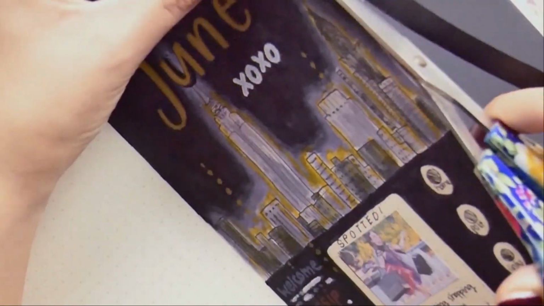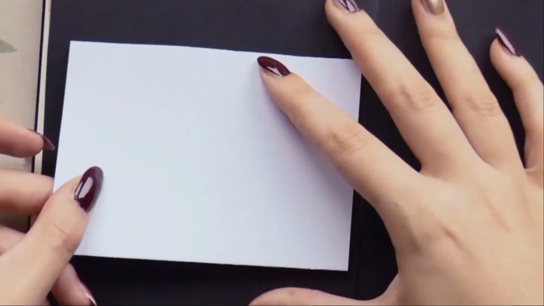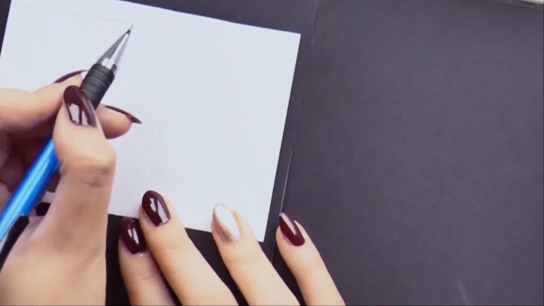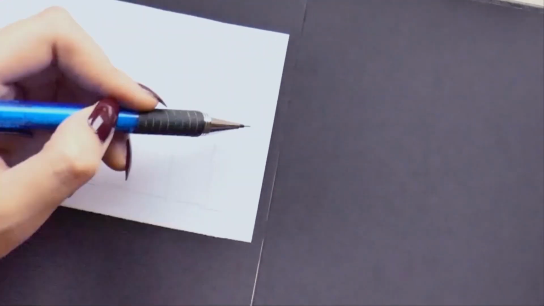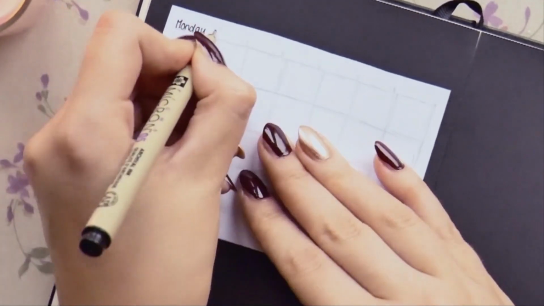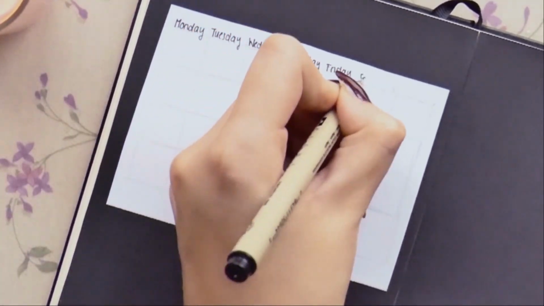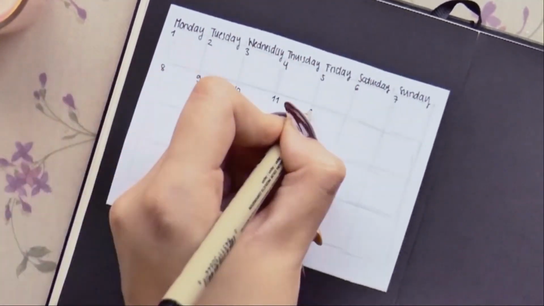And now we're coming to my two overview pages for the month, and this time I was smarter, because I took some black paper and actually stuck it into my bullet journal, and that was just much easier. And to do my little monthly calendar, I took some white paper and sketched roughly the calendar on it, so everything on this page looks like little blog posts on the website.